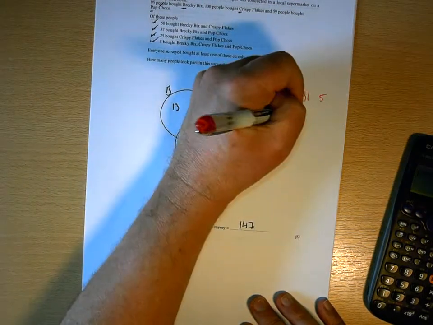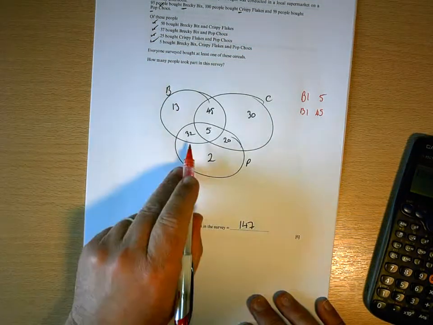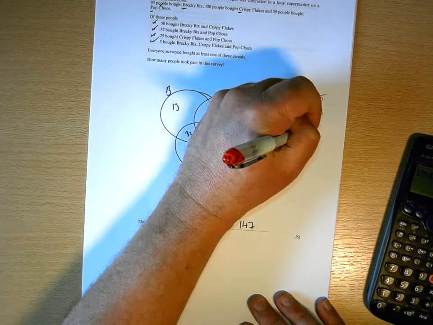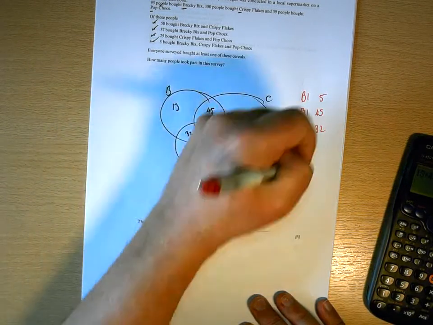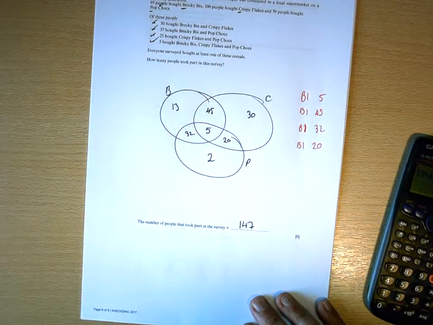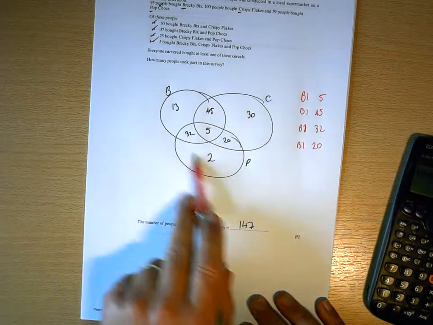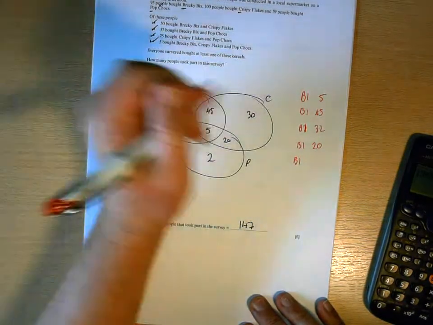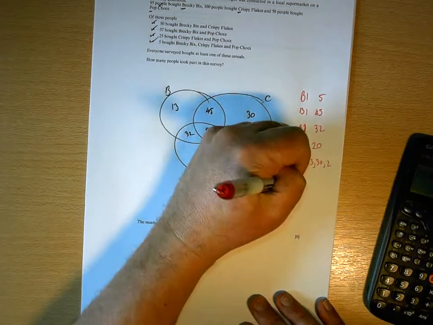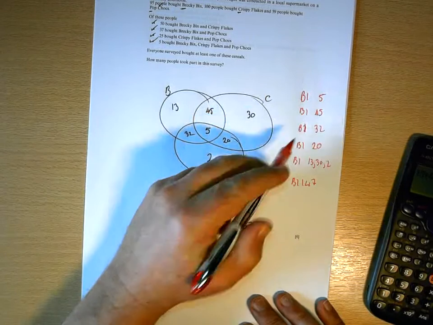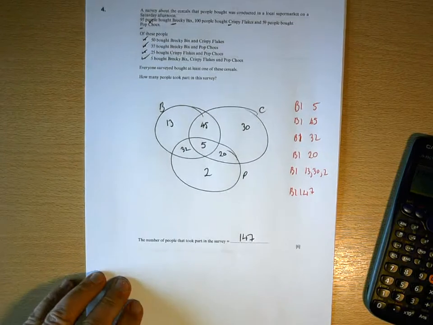You get 1 mark for the 45, 1 mark for the 32, 1 mark for the 20, one mark for any 2 of the remaining 3, and 1 mark for the 147. 1, 2, 3, 4, 5, 6, giving you the total of 6.